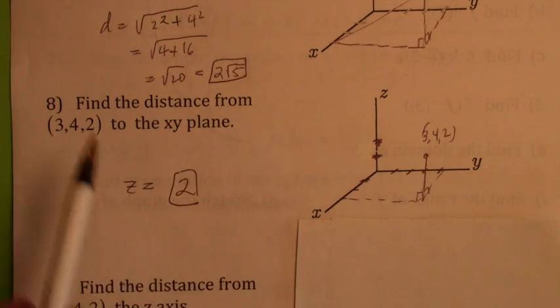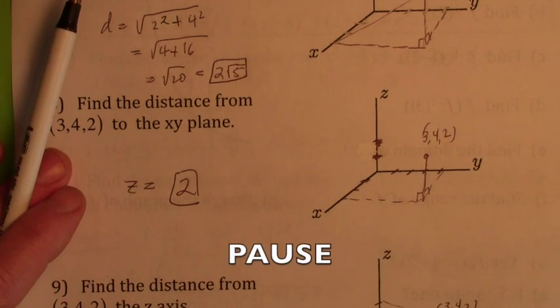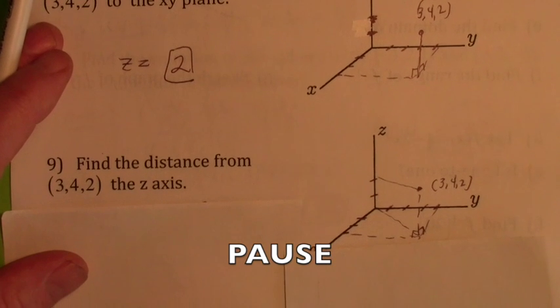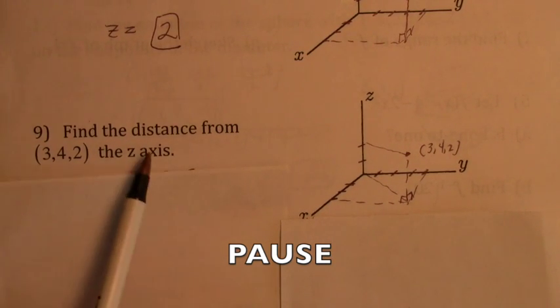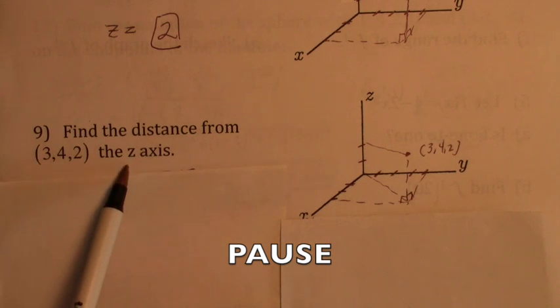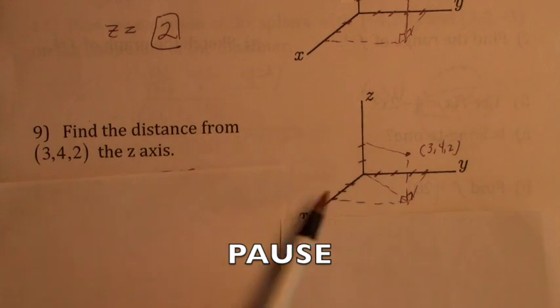All right. Why don't you try this one? See if you can do this one. What is the distance from the point 3, 4, 2 to the x-axis? I should say the z-axis. We already found the x-axis. Find the distance from this point to the z-axis.